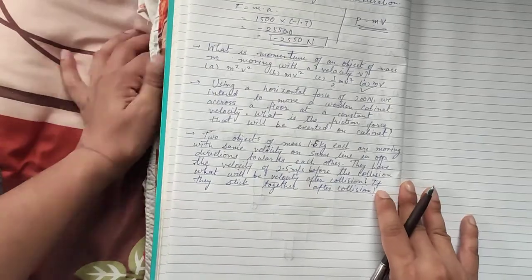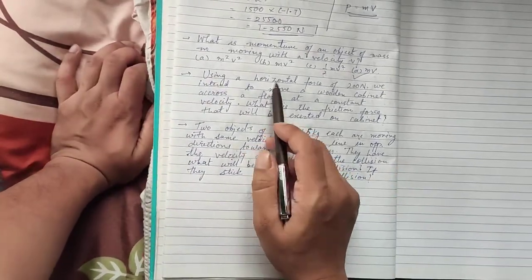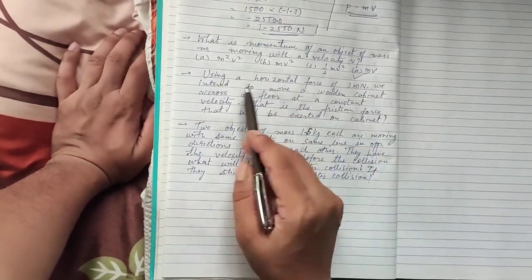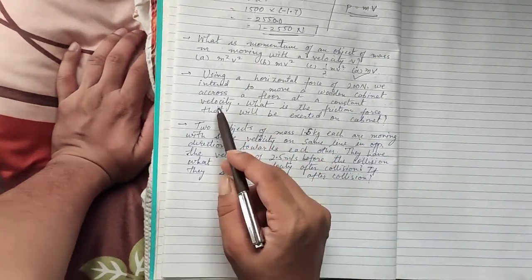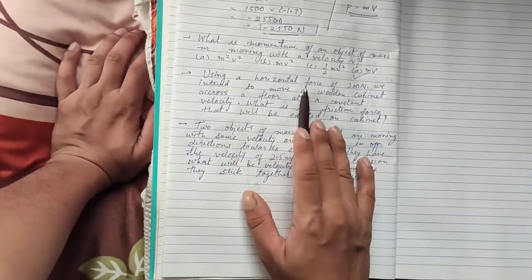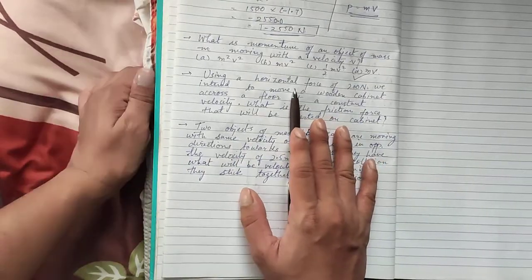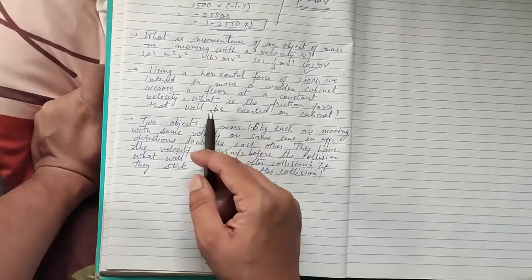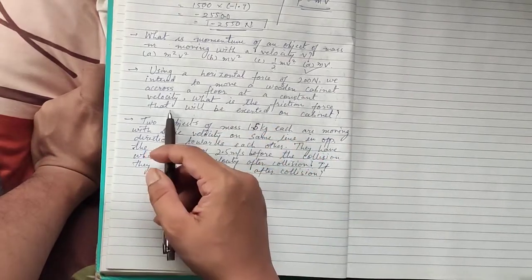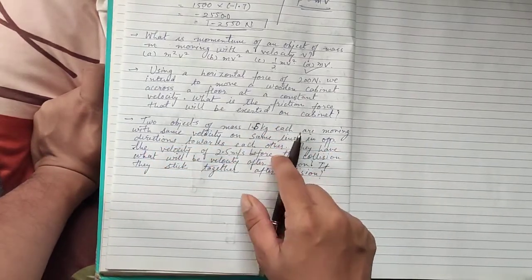The next one, again we have a theoretical question. Using a horizontal force of 200 newtons, we intend to move a wooden cabinet across a floor at a constant velocity. So we have a cabinet and we want to move it across the floor, and the force applied is 200 newtons. The question is, what is the friction force that will be exerted on the cabinet?